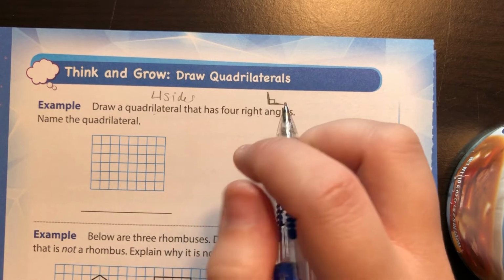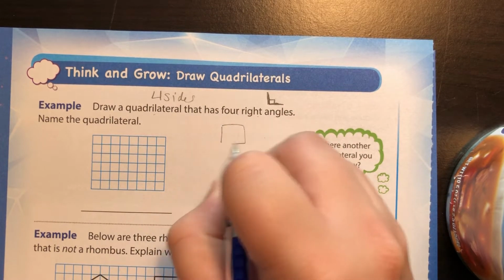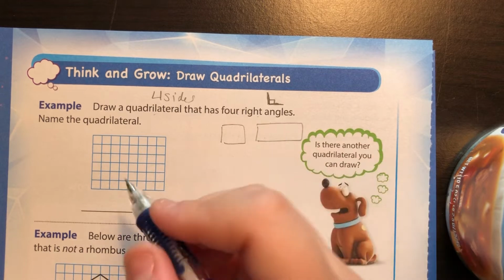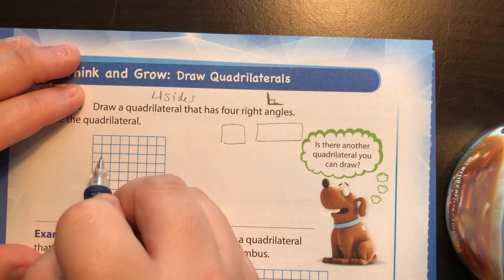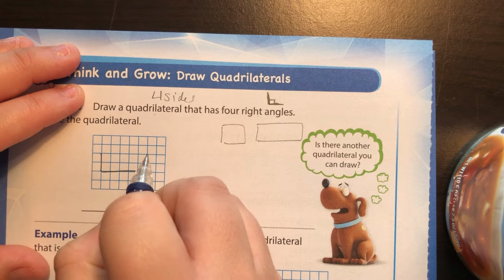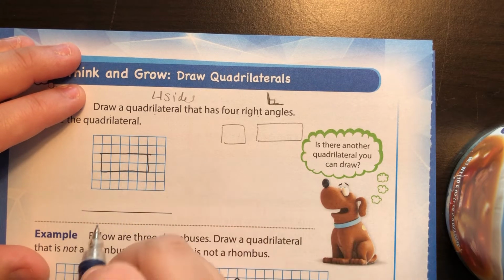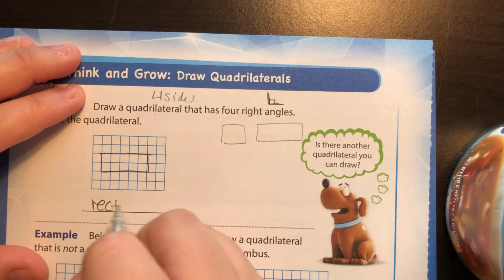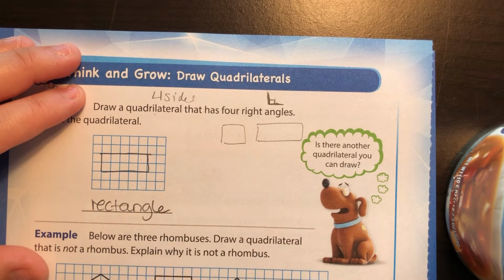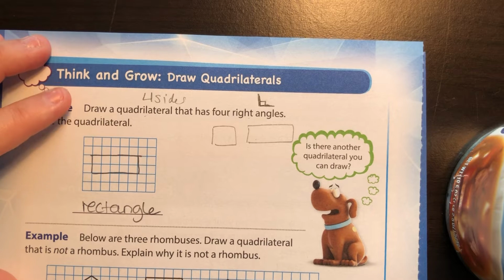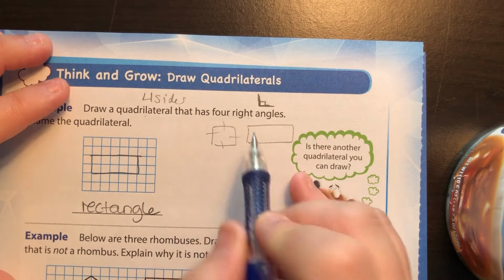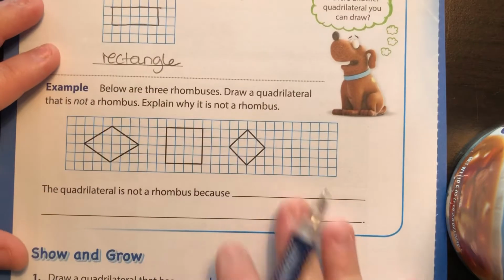I actually have a couple of choices. It can be a square or it can be a rectangle. So we can choose one or the other. I'm going to choose a rectangle. They have this little grid paper because it's easier to draw using those lines as a guideline. So I drew a rectangle. We could have also written a square because a square also has 4 sides and 4 right angles. I just chose a rectangle.